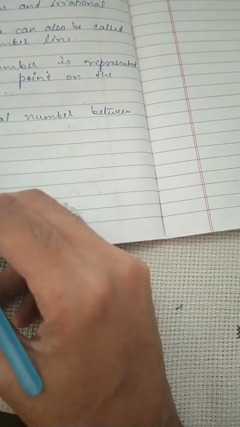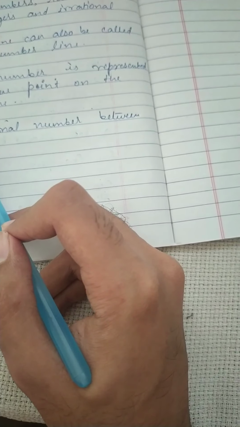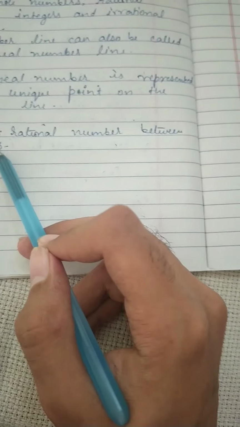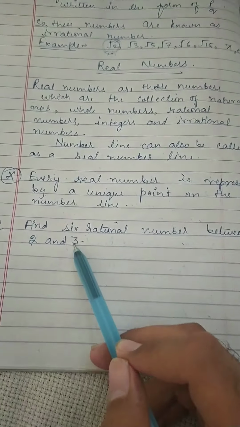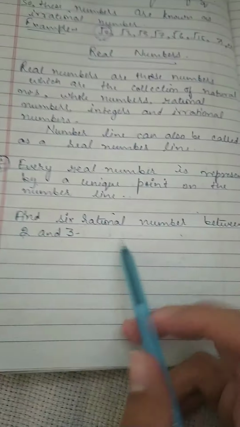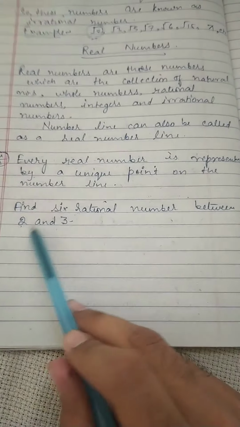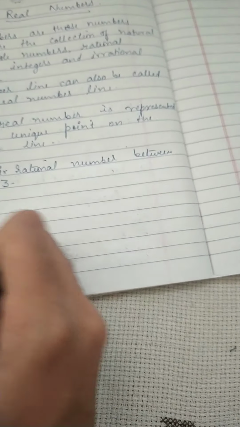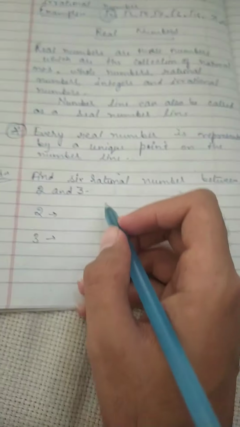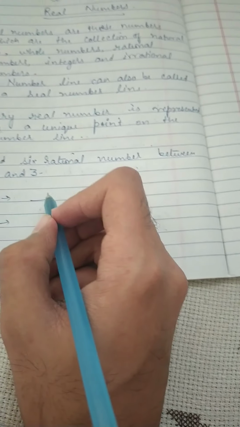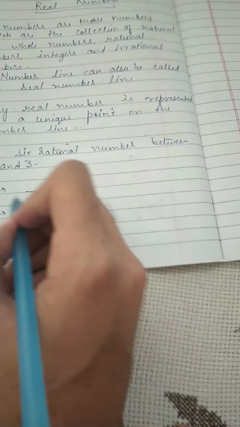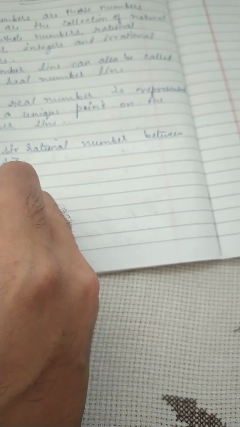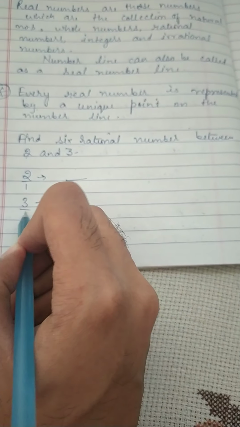So we write 2 and 3 in the form of numerator upon denominator, where we put the denominator as 7. 2 can be written as 2 upon 1 and 3 can be written as 3 upon 1.